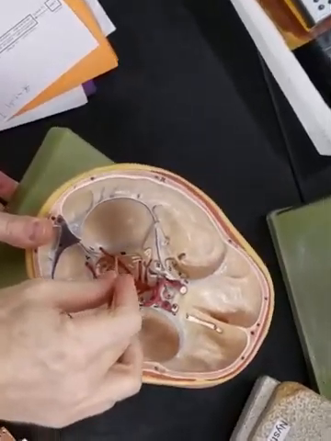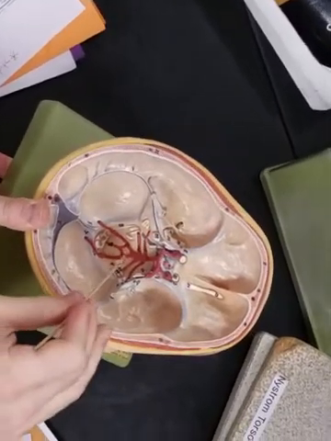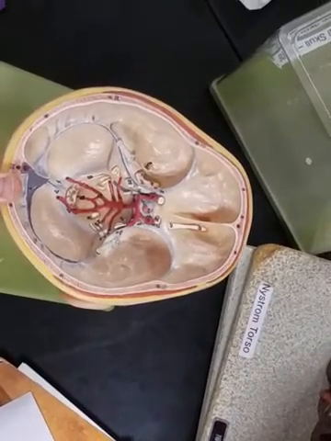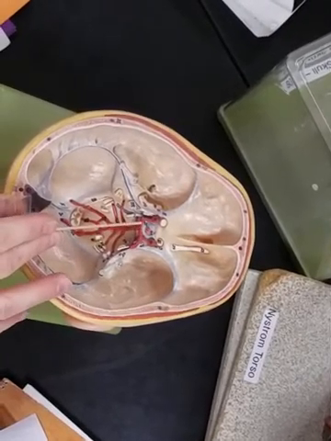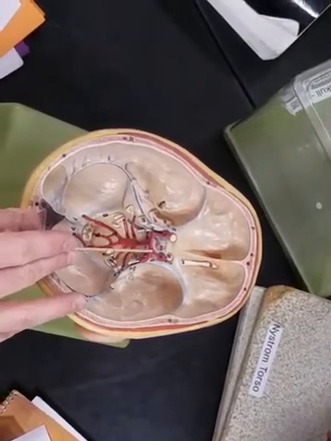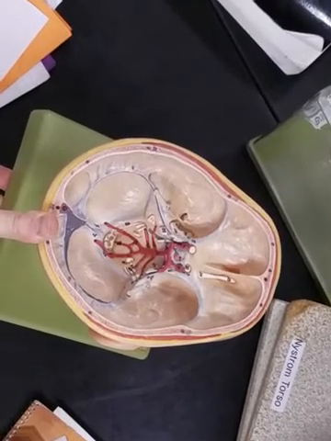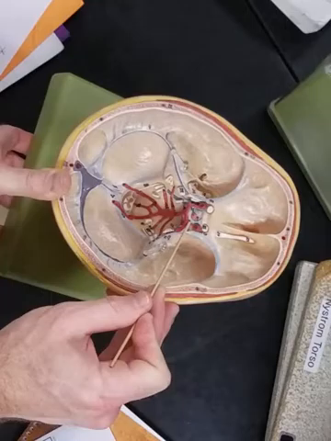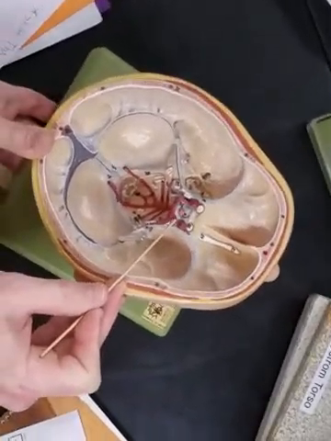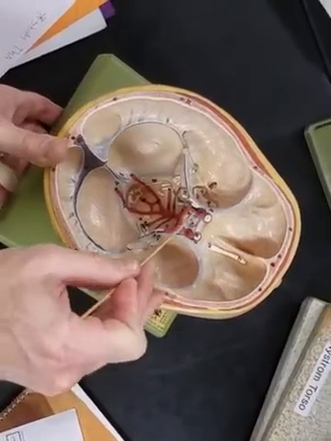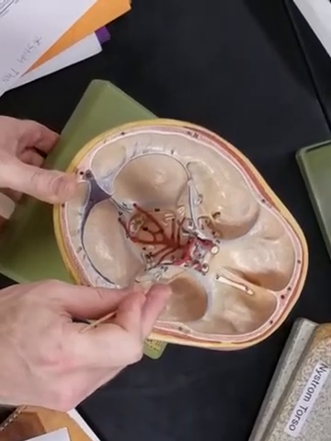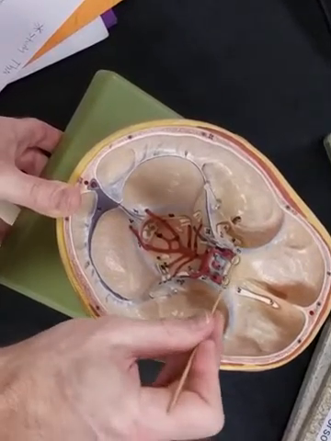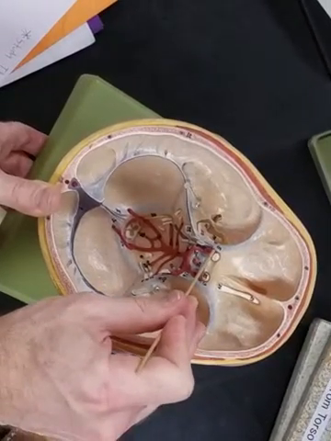Okay, so you have left and right vertebral, and they come together and form this basilar. And then you follow basilar to the very top where it splits, and those are posterior cerebral. And then you have a little connection that goes from posterior cerebral to internal carotid, and that's this piece here, posterior communicating. And then from internal carotid, we have this branch right next to the optic nerve, teeny tiny.